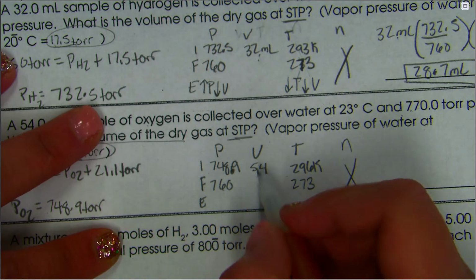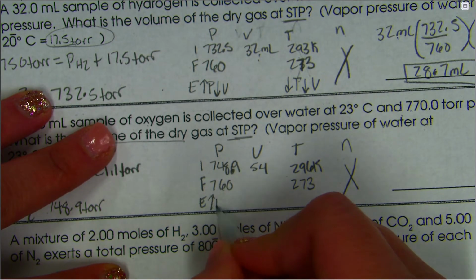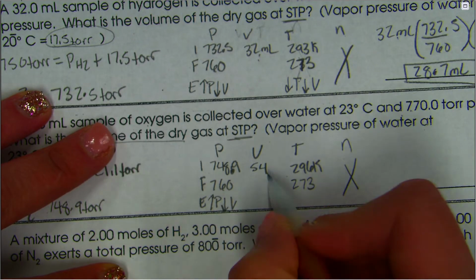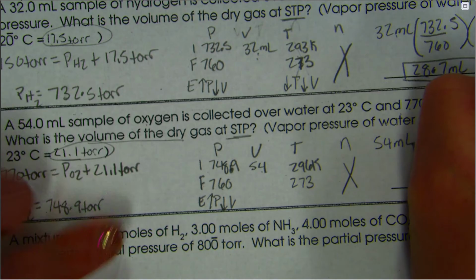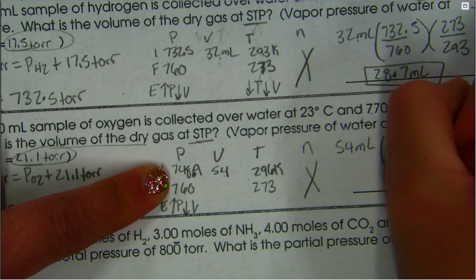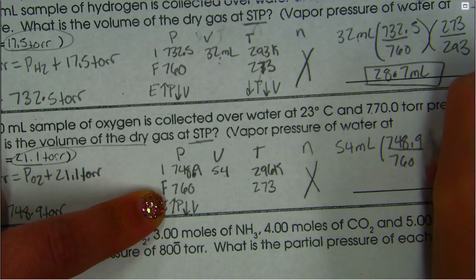All right, so my pressure here increases. An increase in pressure causes a decrease in volume. So how am I going to get 54 milliliters to go down? I'm going to put the 748 on top and the 760 on the bottom.